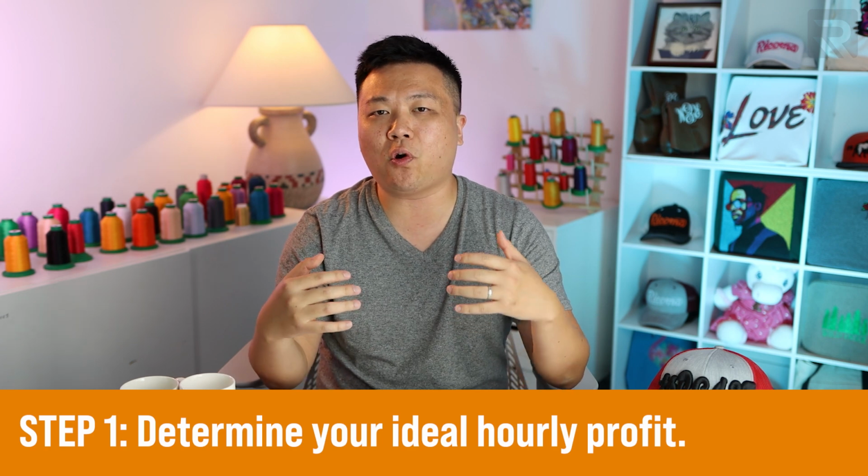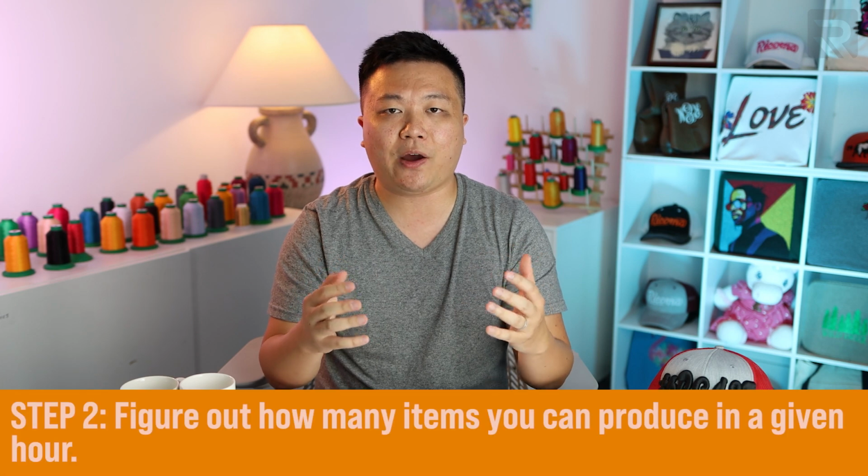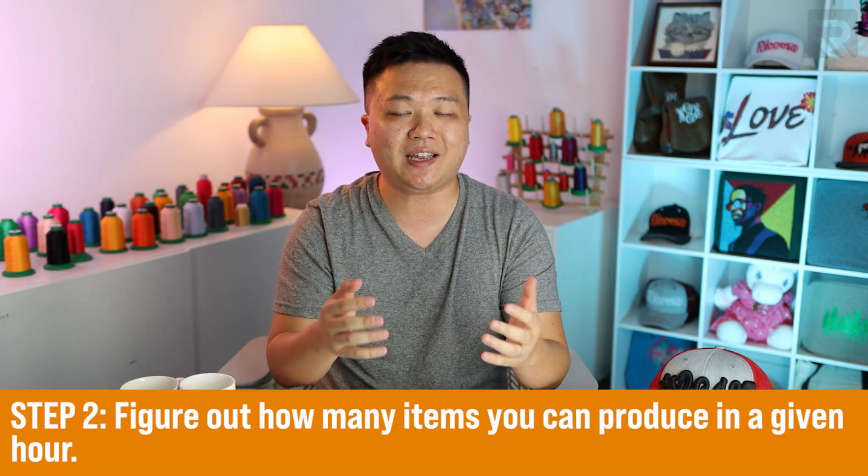So how does this time-based formula actually work? First and foremost, you need to determine what your hourly target profit will be. For example, you might say, hey, I want to be able to profit or make $50 per hour for doing this work. This target profit per hour can change based on your circumstance. It can go higher if you want to make more on an hourly basis, or you can be more competitive and go more aggressive by lowering your target per hour. So now that you've determined your target profit per hour, the next step is to figure out how many items you can produce in that given hour.